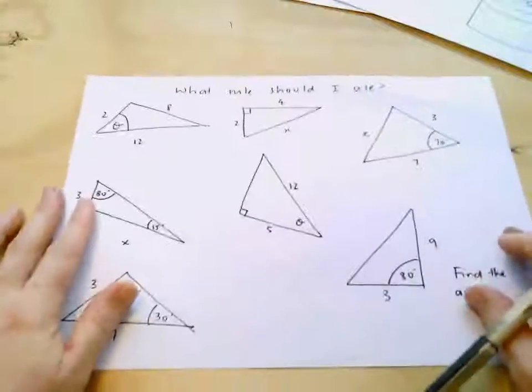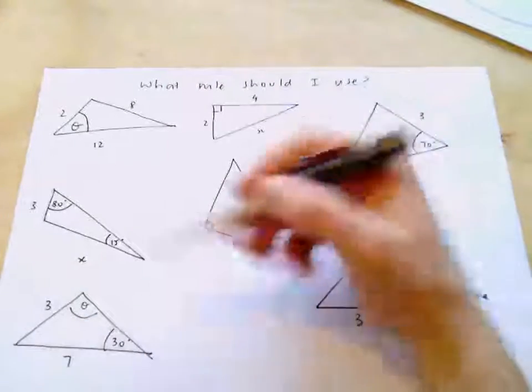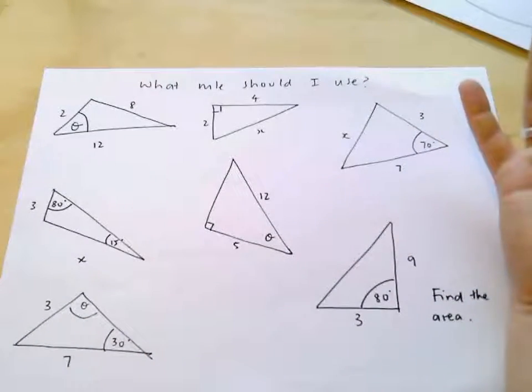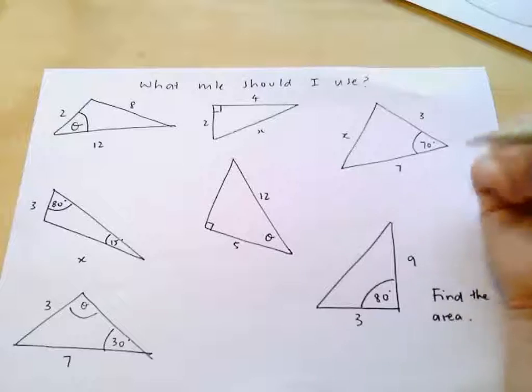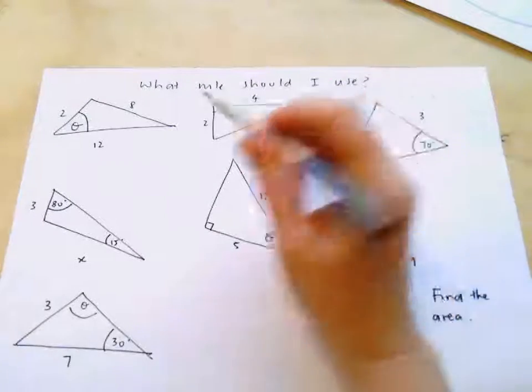Alright, let's see how we go at a few questions. So here's the questions that I want you to have a think about. Let me just fix that up for you a little bit. So, when you're given, all these triangles look kind of the same, but they all use different rules. So you've got to be able to work out what rule to use. So let's have a look and see if you can.